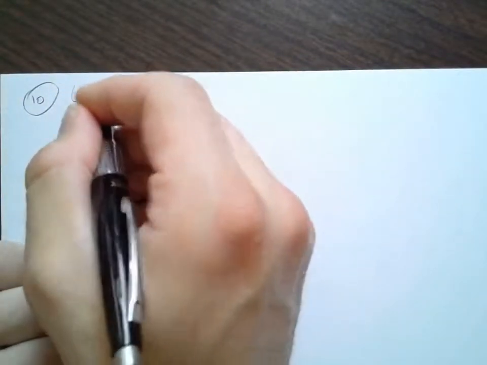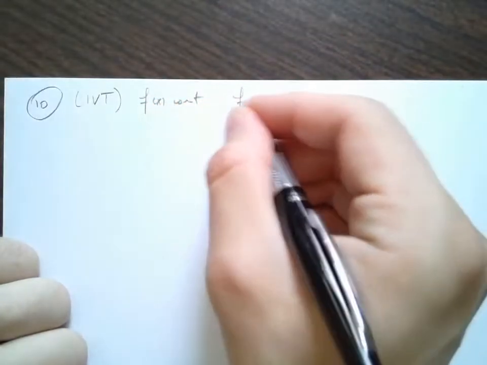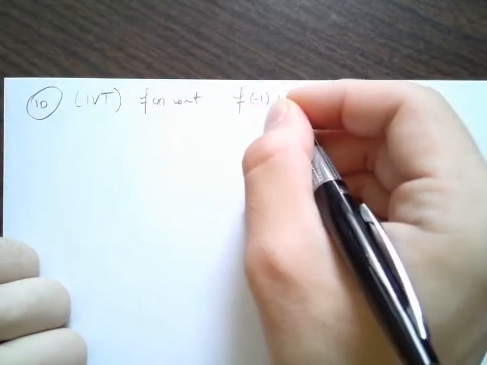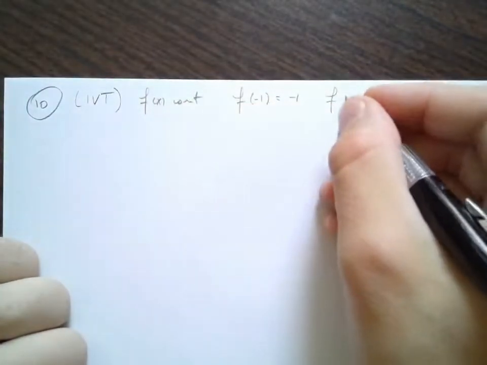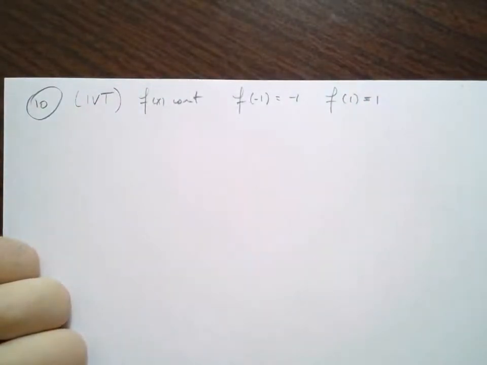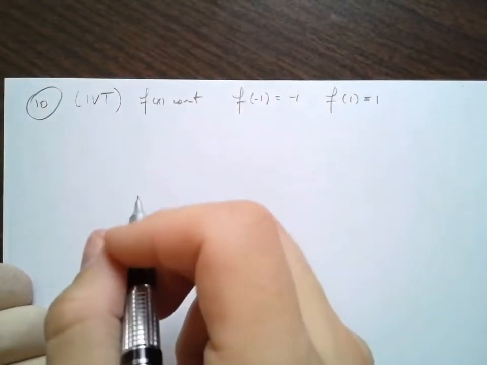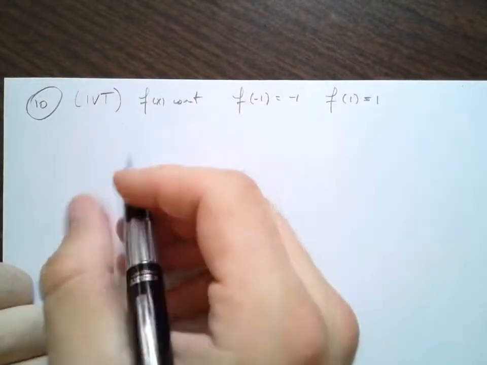Problem 10 deals with the intermediate value theorem. We have a couple of those. So let's see. Let's say we have a continuous function f of x, and I'm told that f of negative 1 is minus 1 and f of 1 is equal to 1. And we are asked whether or not this function can have two zeros inside the interval negative 1 to 1.